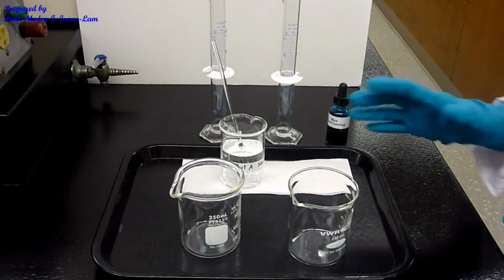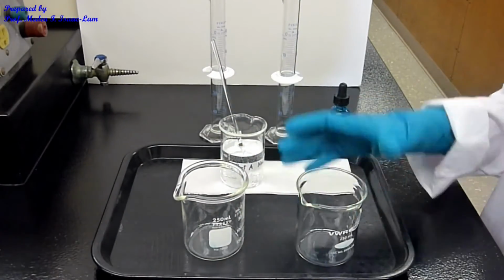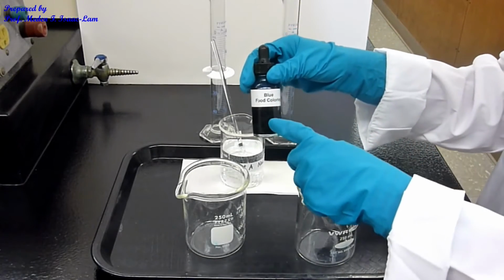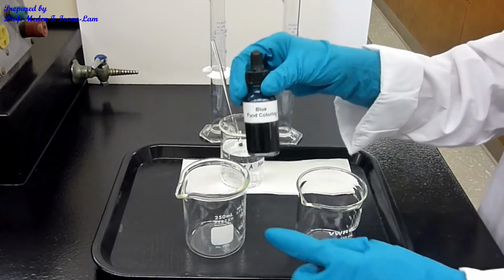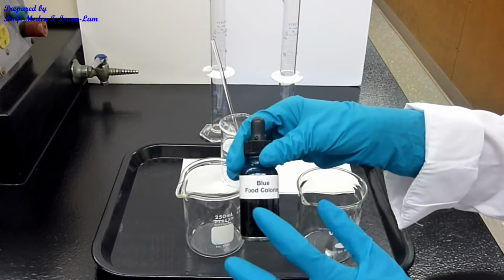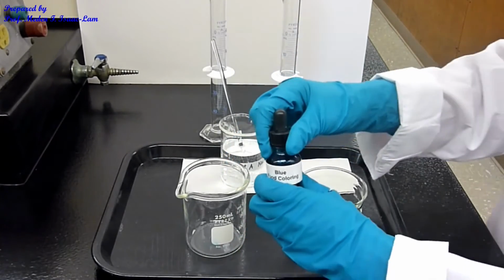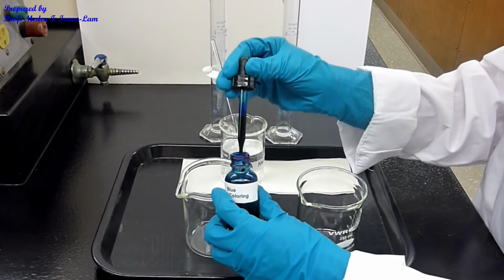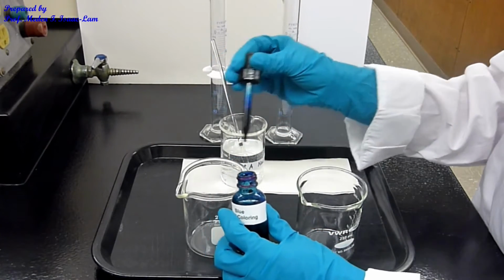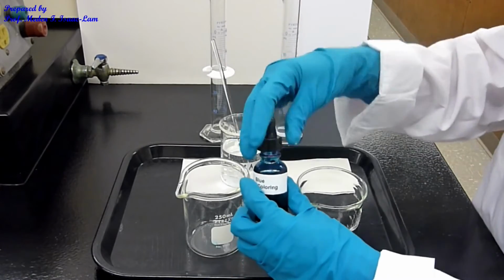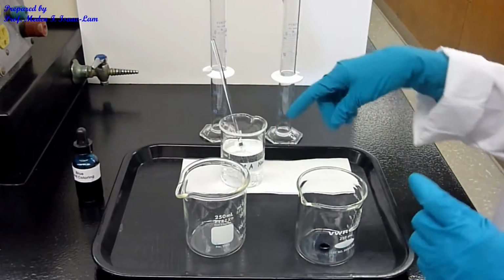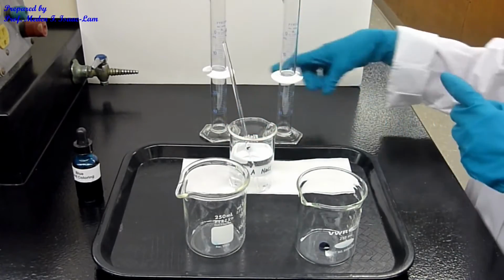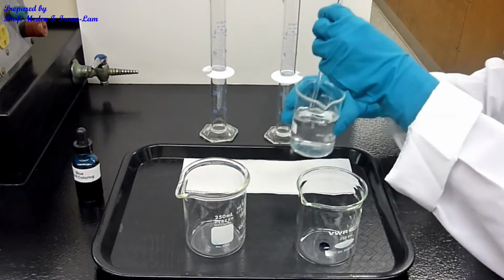So to illustrate, I have 2 beakers in here, and then I'm gonna put a drop of the blue food coloring, 1 drop each beaker. So intensely blue, so basically just a drop. Okay, and then I'm going to split the part A NaCl solution into 250 ml cylinder.